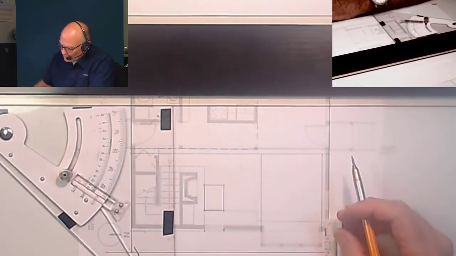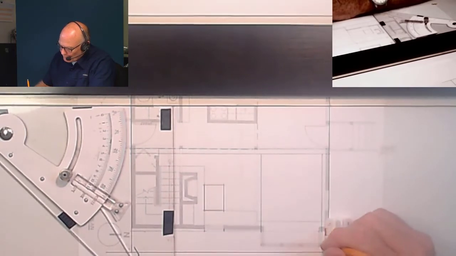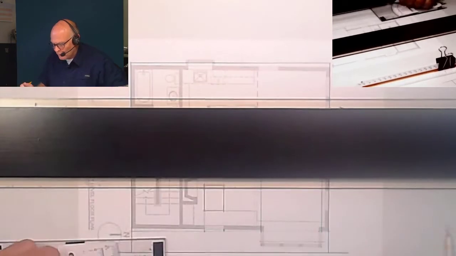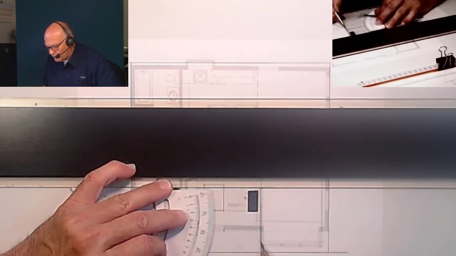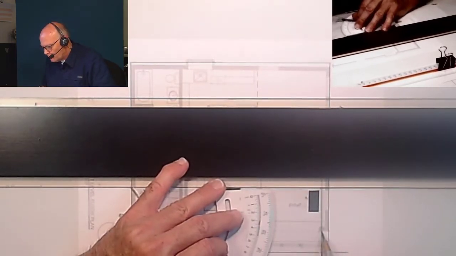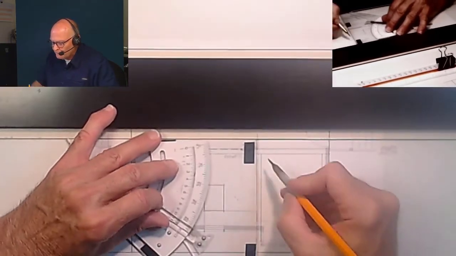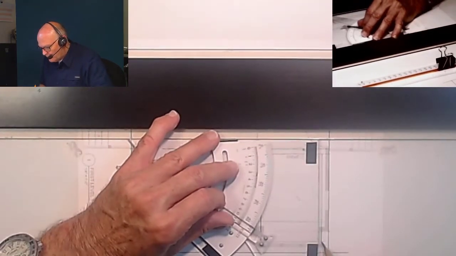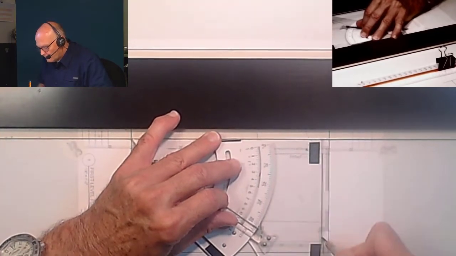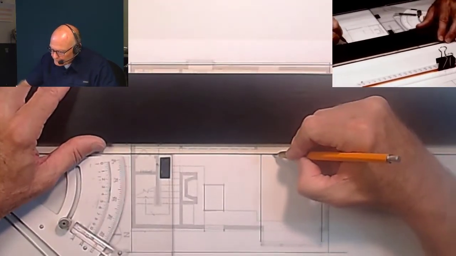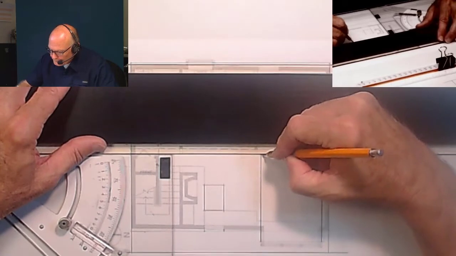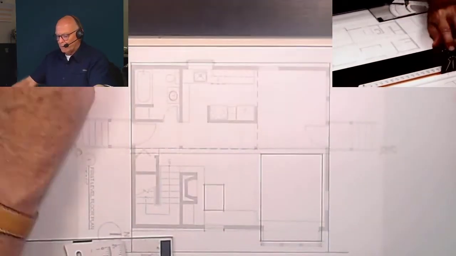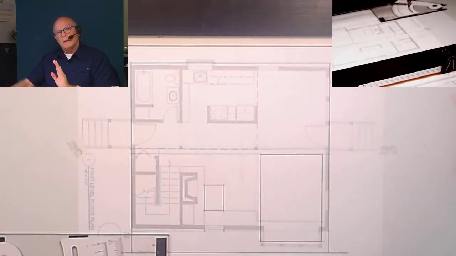So we go 18 inches, and we mark it, and we come down to here, draw our line. Now, I'm going to draw this in just a little bolder here, so you can see it a little better. Okay, that's the box. That's the box right there.